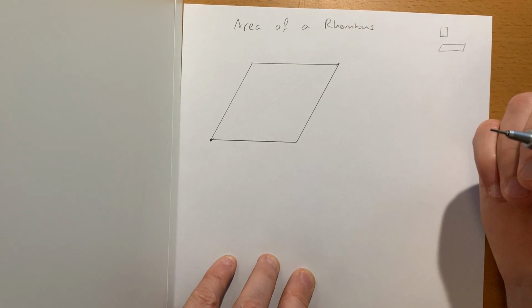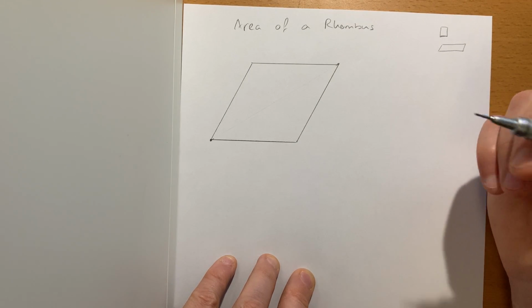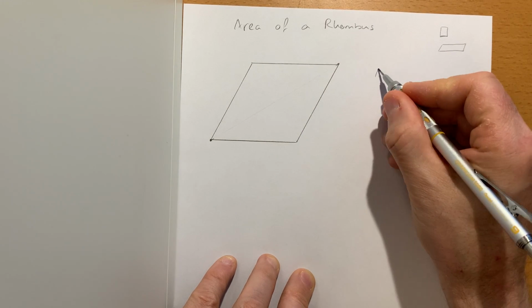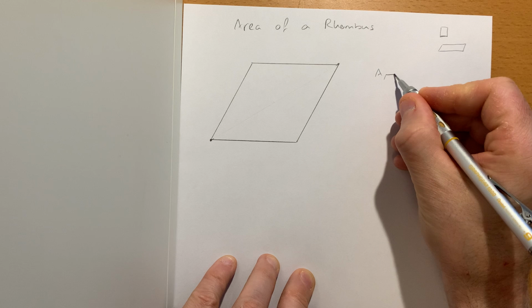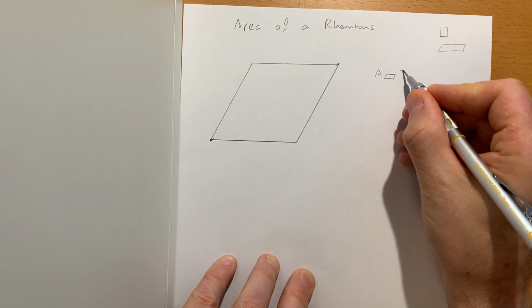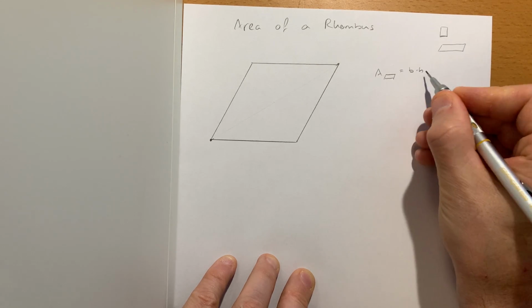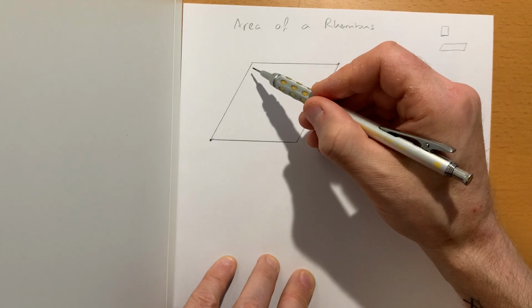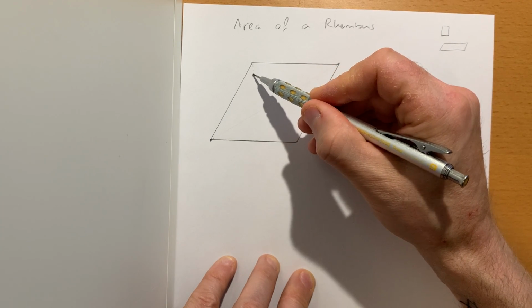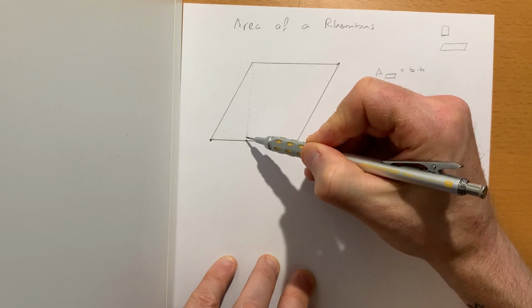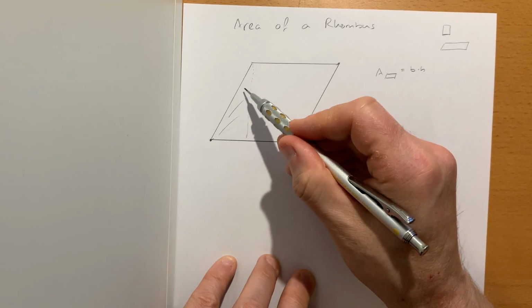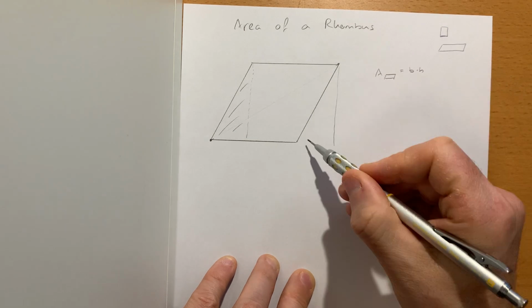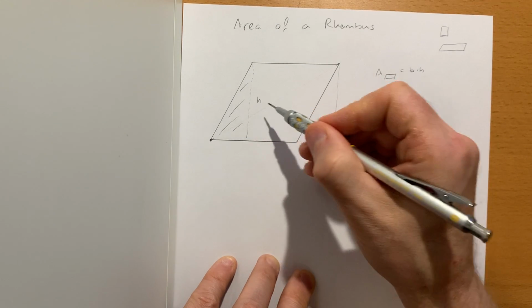Good. How do we work out the area of a parallelogram? That's base times height, okay? The area of a parallelogram is base times height. So this is the base, this is the height. And why is that? Because you could cut this piece off, put it over here. This is the height.